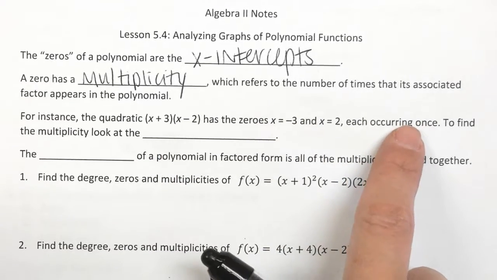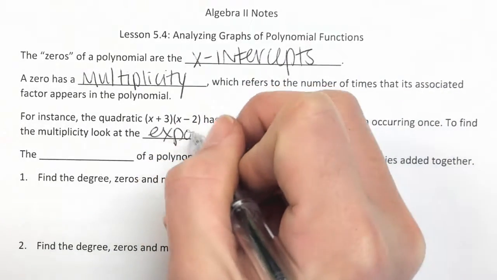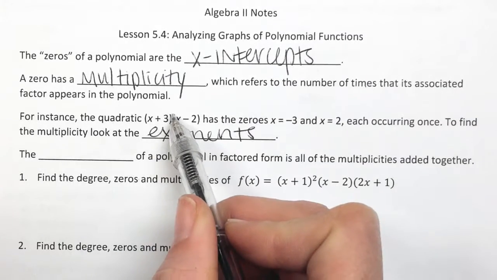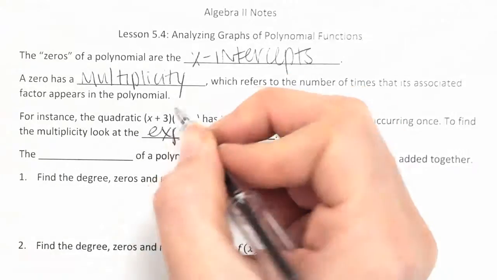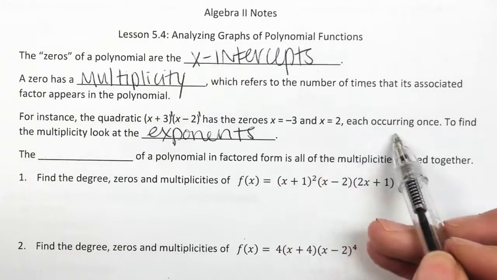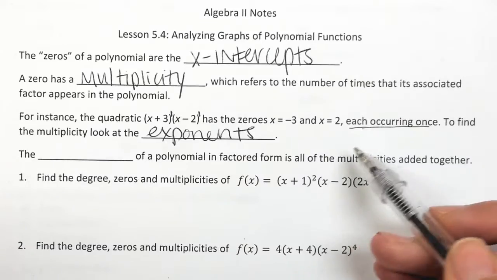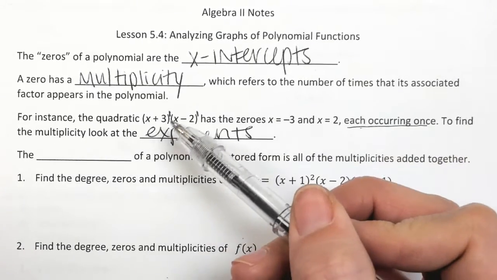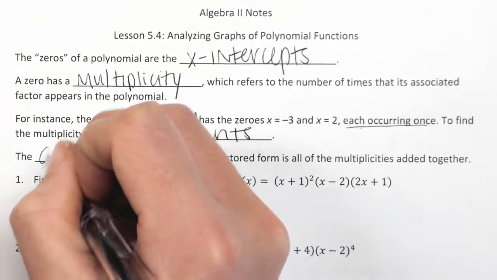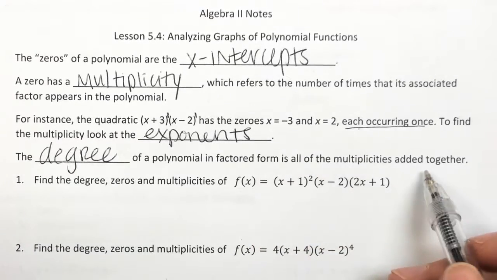These each occur once, and the reason they both occur once is because we're going to look at the exponents. What is the exponent of this binomial right here? Somebody said it. 1, right? And what's the exponent of this binomial? Good. That's why each of these zeros or answers occur once, and we'll talk about what that means in a second. So to find the multiplicity, you just look at the exponent. Okay? The degree of a polynomial in factored form is all the multiplicities added together.